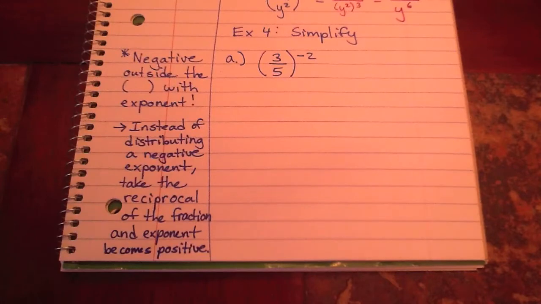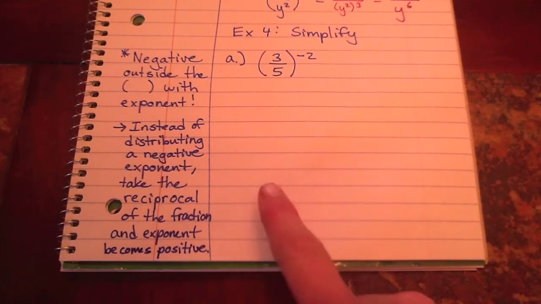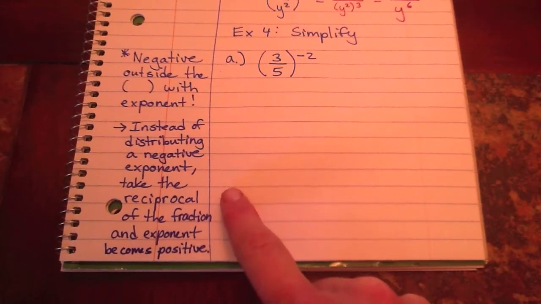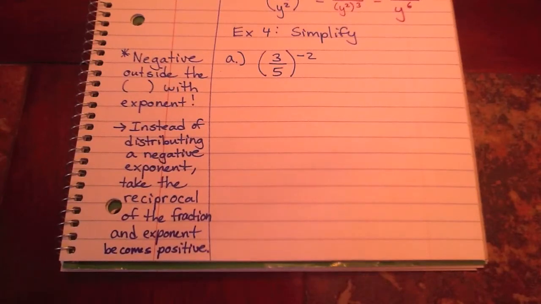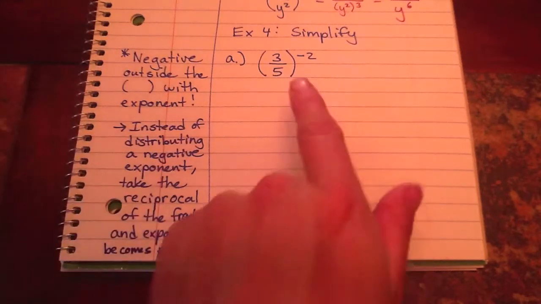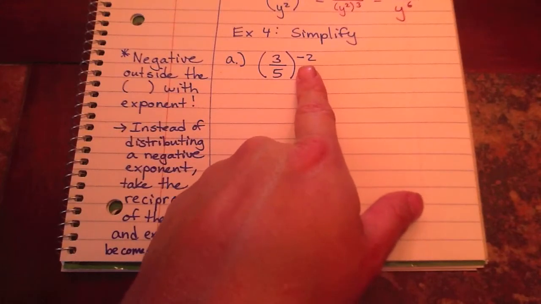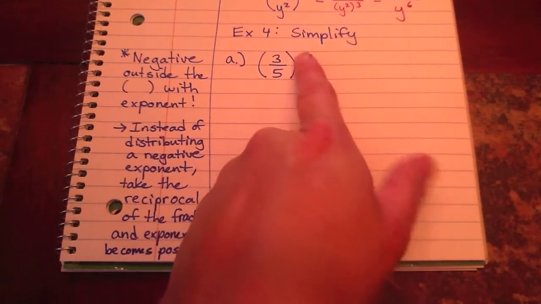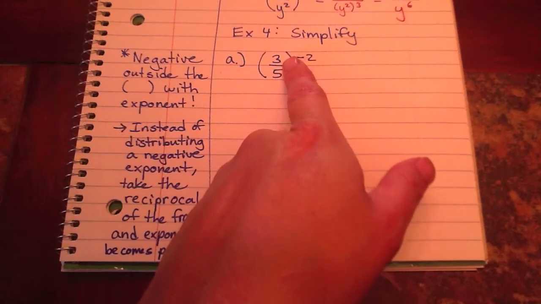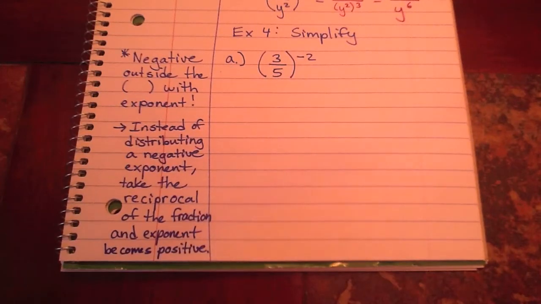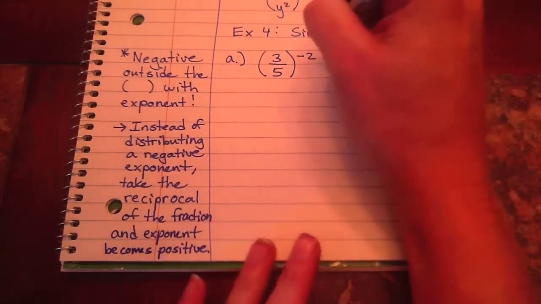Here's example 4. Go ahead and, after I'm done explaining it, hit pause and then just play when you're ready to continue. Notice here we have a negative on the outside of the parentheses with the exponent. You can distribute this in, and you would end up with 3 to the negative 2. I'm just going to show you, and then you can hit pause after.